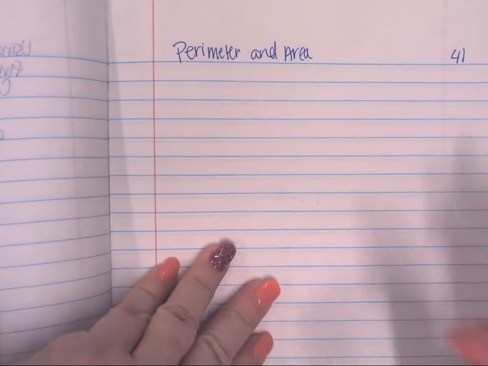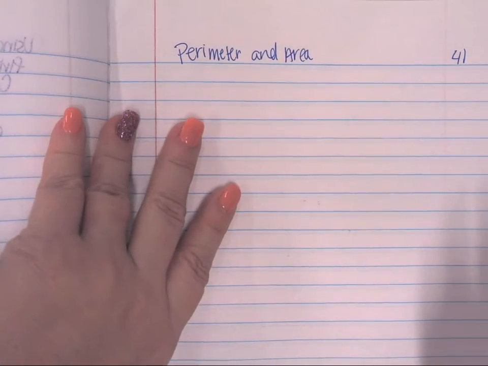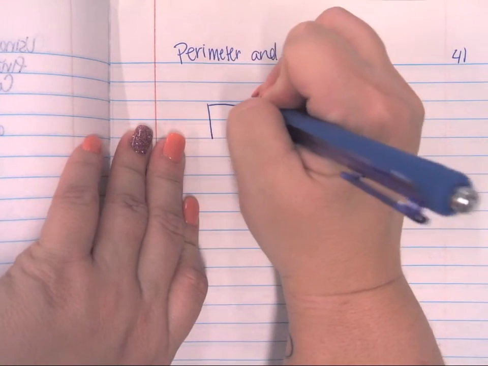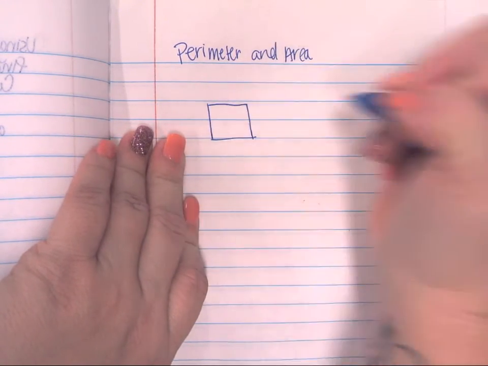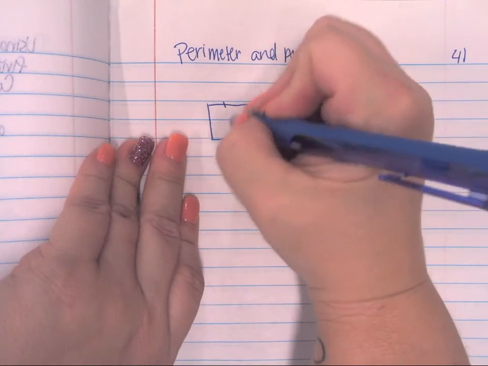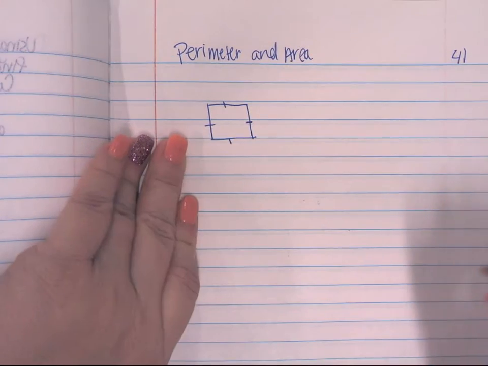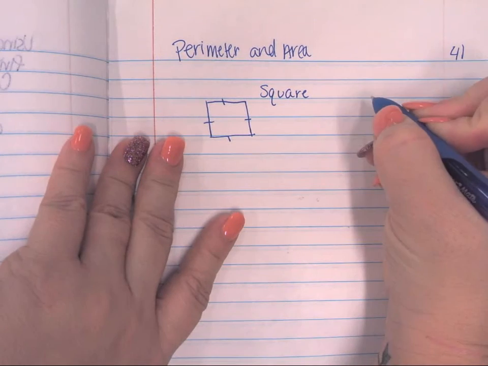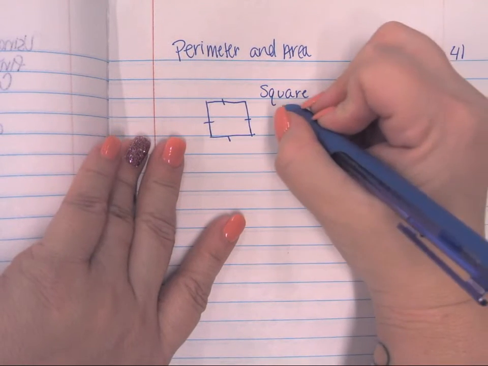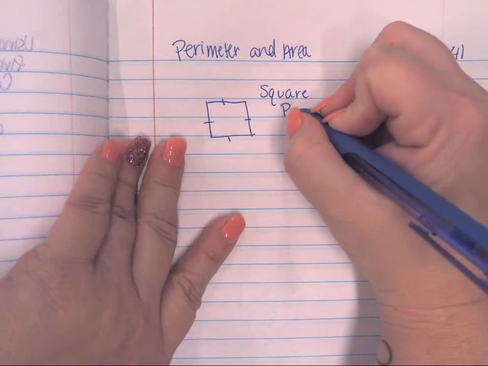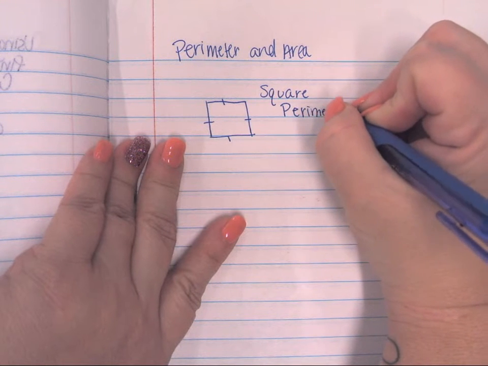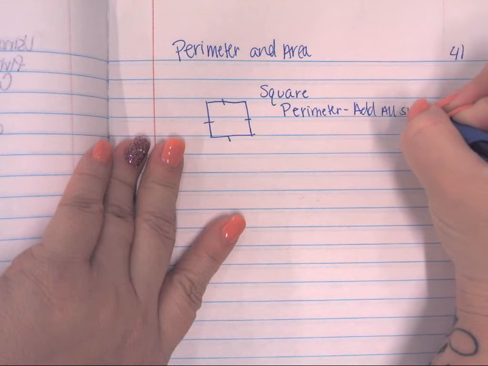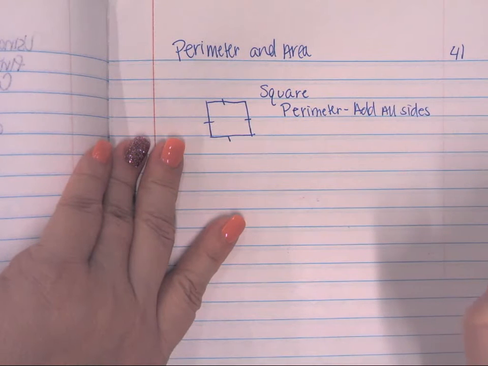Okay, so when we talk about two-dimensional figures, we have a square. All sides are the same. So to figure out the perimeter, remember perimeter, you add all sides.